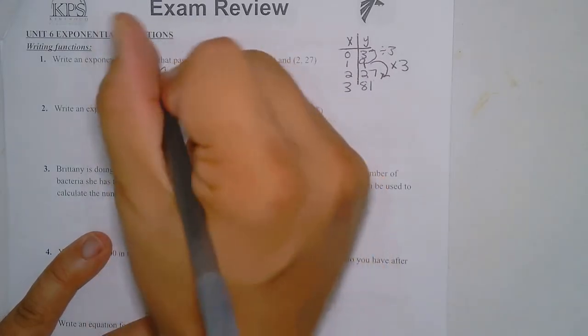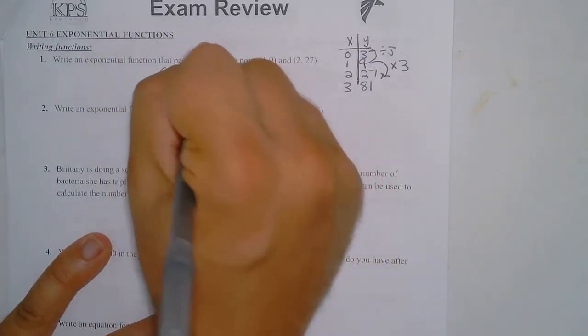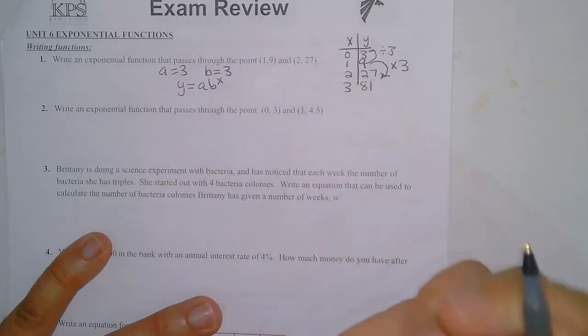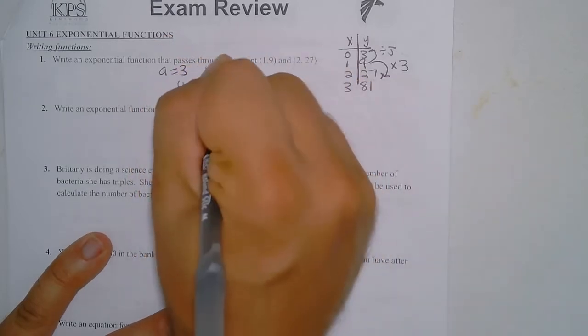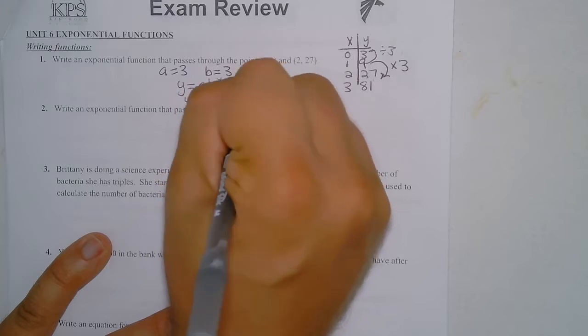So my equation then, remember an exponential equation is y equals a times b to the x. And in this situation, that would be y equals 3 times 3 to the x.